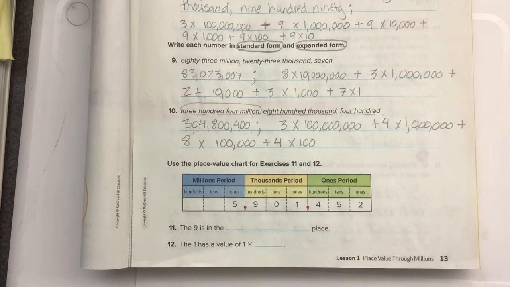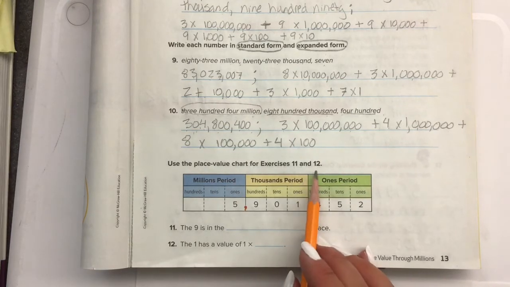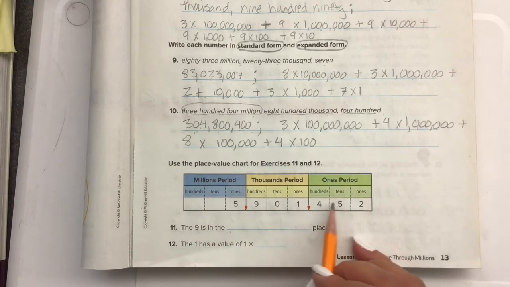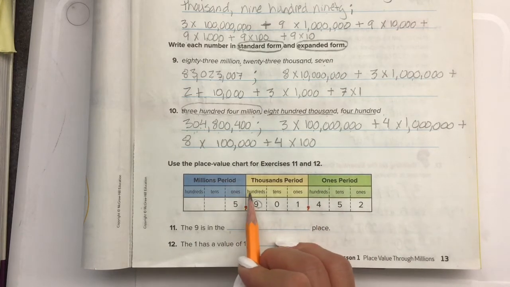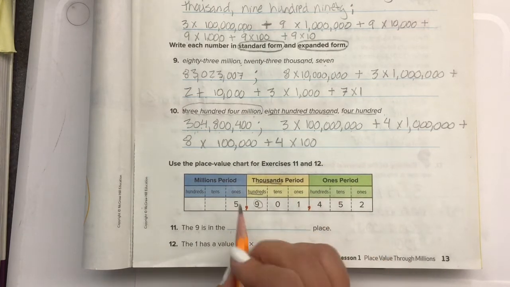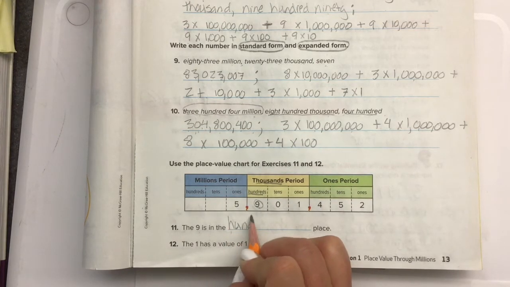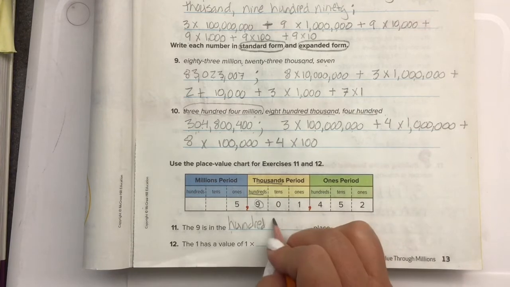Okay, use this place value chart for exercises 11 and 12. Okay, the 9 is in what spot? Okay, 9. Okay, 900,000s. So we're going to say, well, 100,000s.